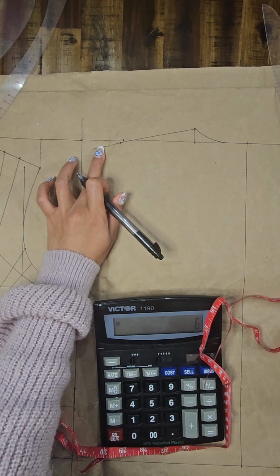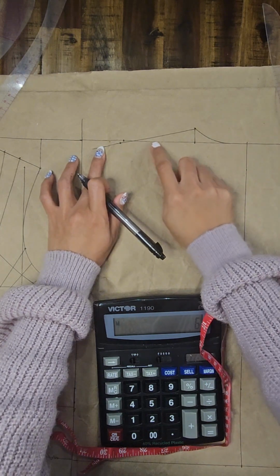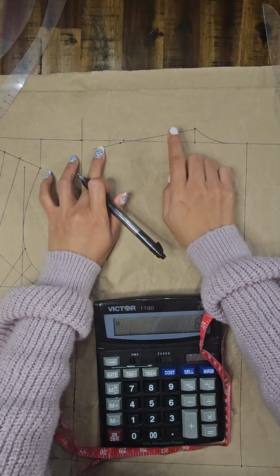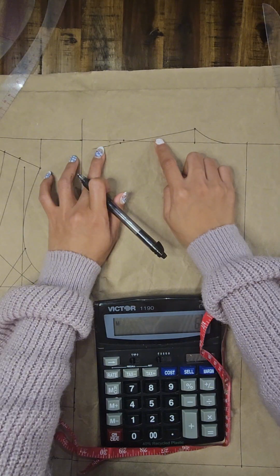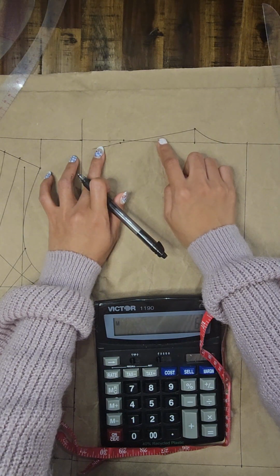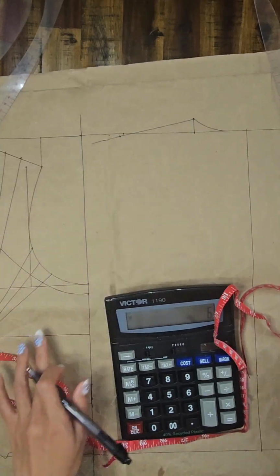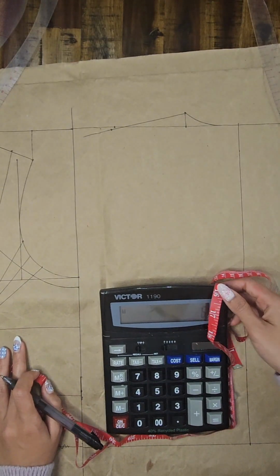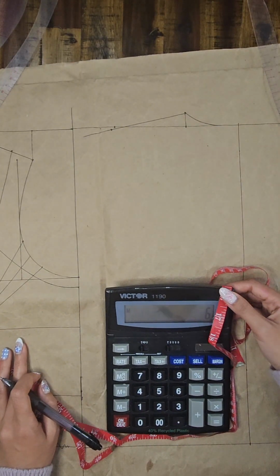Yeah. So the length and the dart that we will... I don't know. So okay.